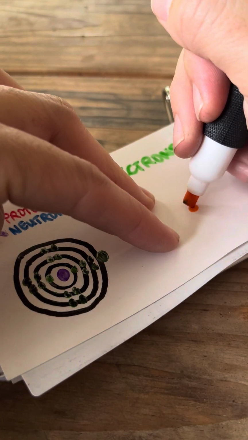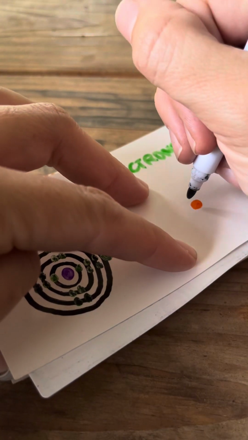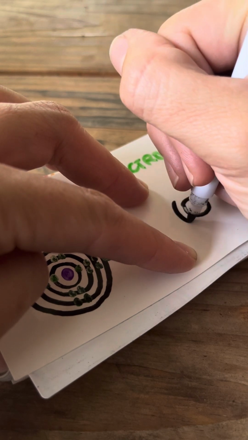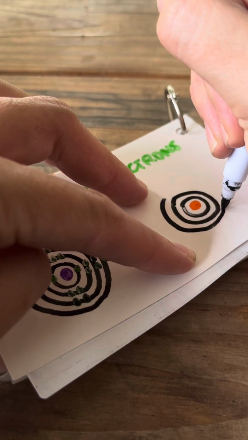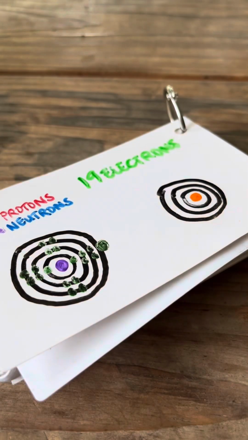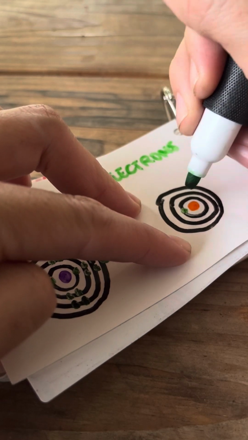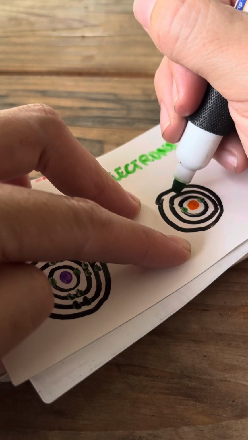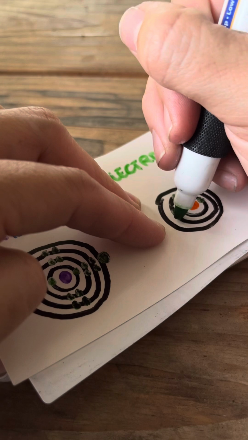There should be 19. Now I'm going to draw a chlorine atom right next to it because I want you to understand exactly why we care about these electrons. Chlorine is in the 3rd period, therefore it has 3 electron shells, and we're going to fill it in just like we did the potassium atom. So the innermost electron shell gets 2 electrons, and then we're going to fill in 8 for the second.